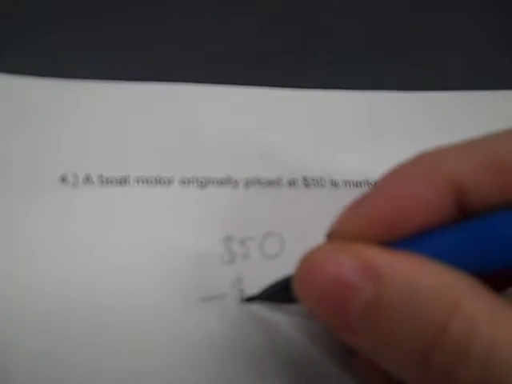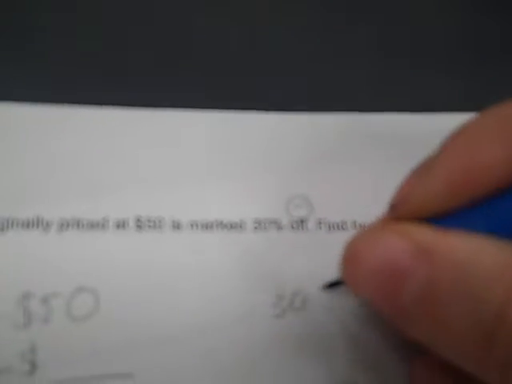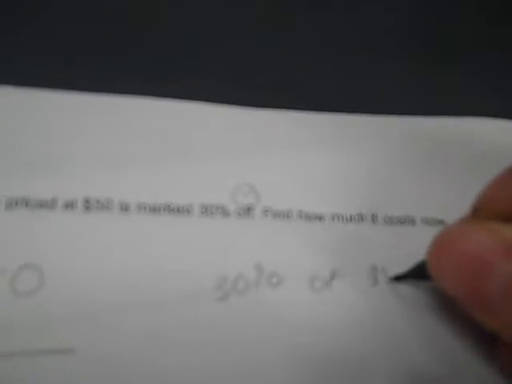Okay, the next one you should be pretty good at. A boat motor originally priced at $50 is marked 30% off. Find how much it costs now. So off means minus. So we have $50, and we have to minus a dollar amount, but it can't be the percent. So our percent, we have to take 30% of $50.